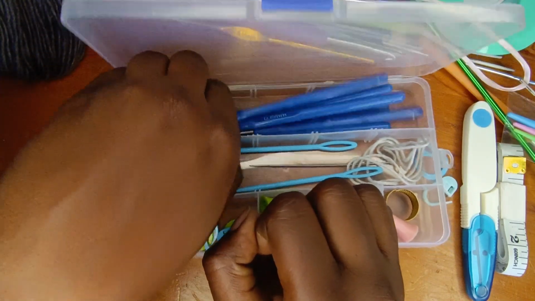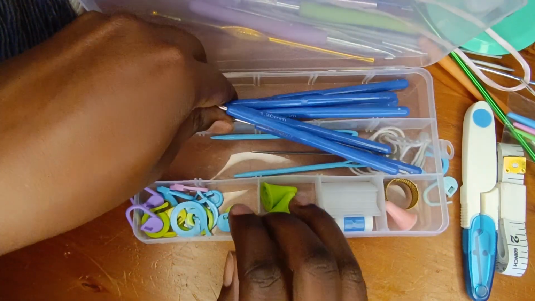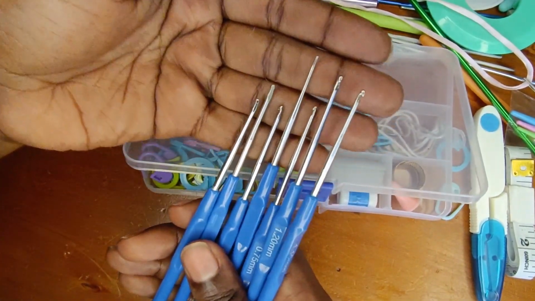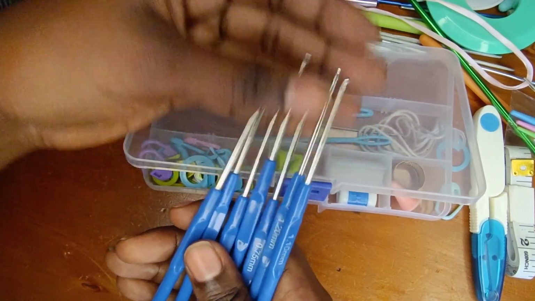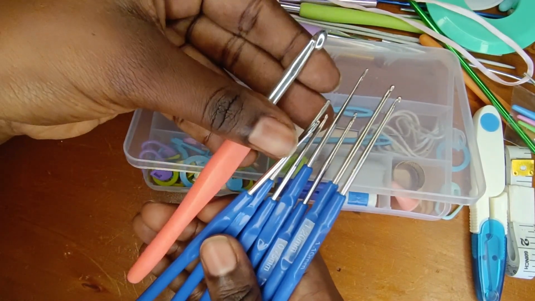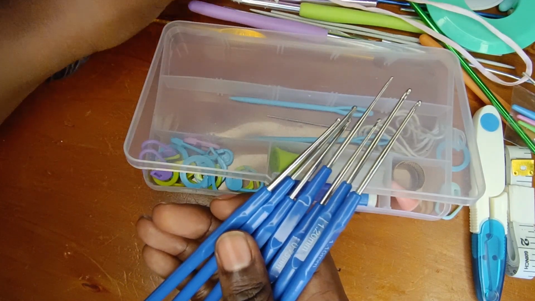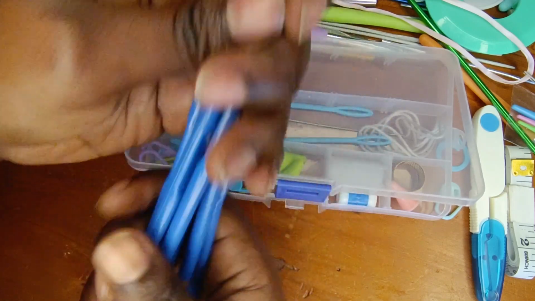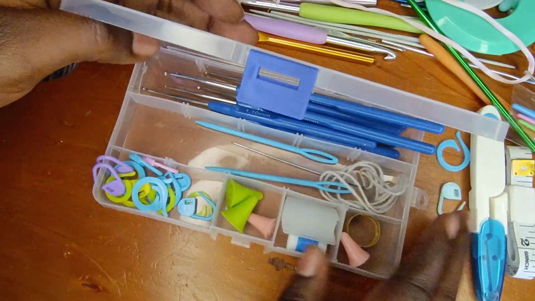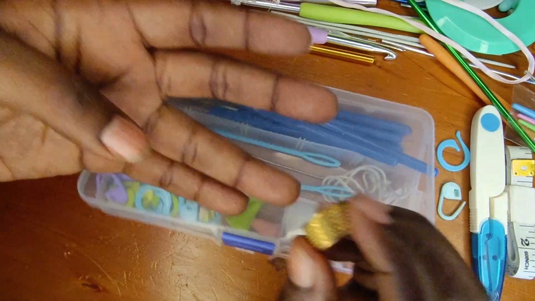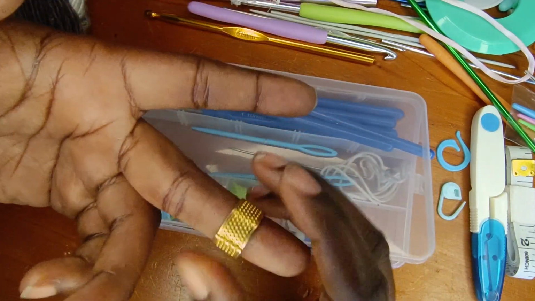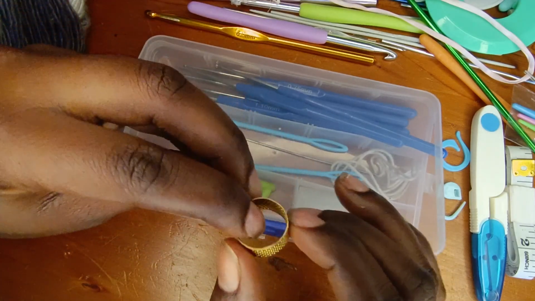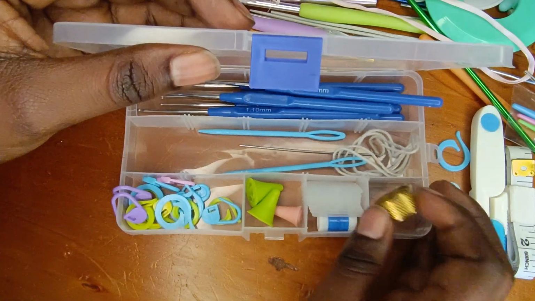We also have different types of hooks. So these hooks, they have a particularly small end compared to these ones. So all these and the plastic ones were part of a set. Use this for really fine yarn. What else do we have? We have a thimble. Thimble is used to protect your fingers. I actually rarely use this thimble, and if you can see, it's different from the one used in clothing construction.